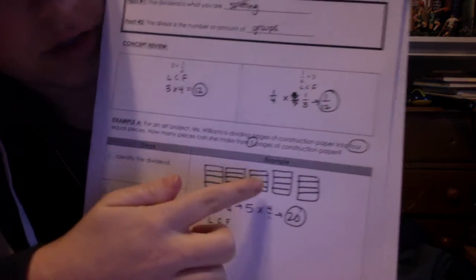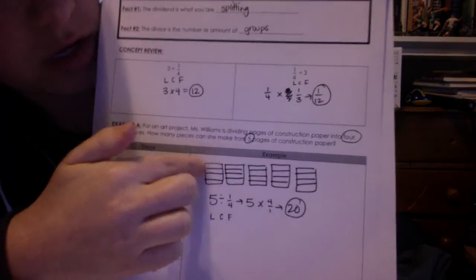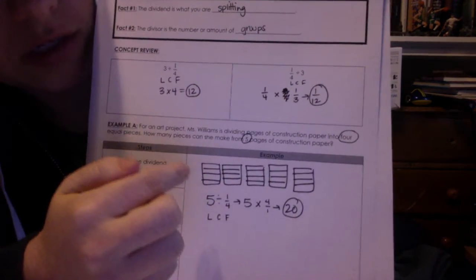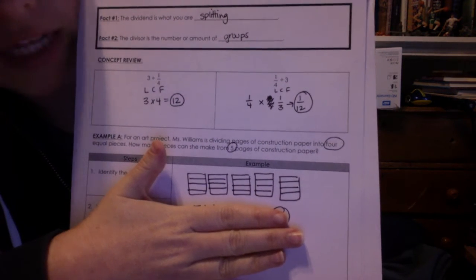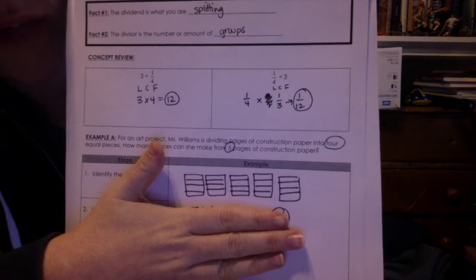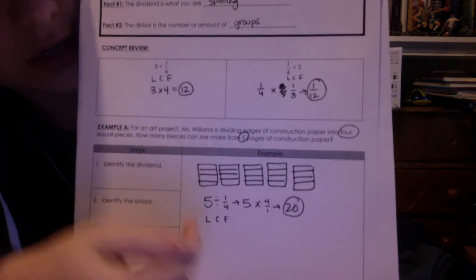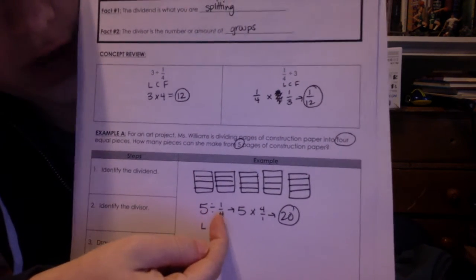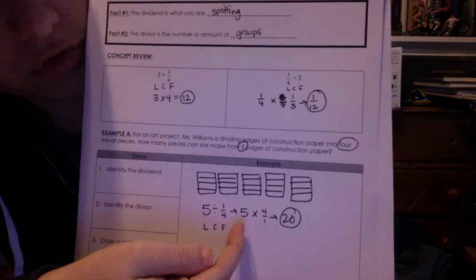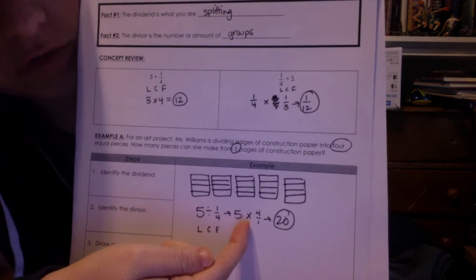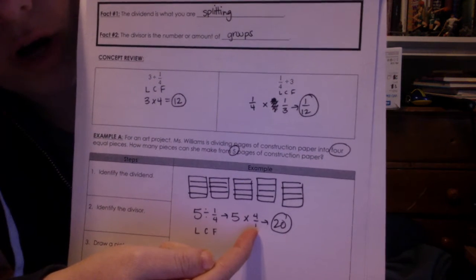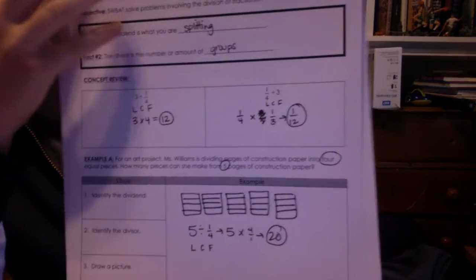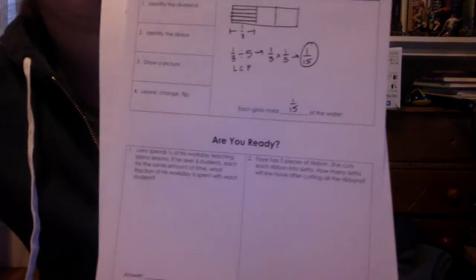Look at my picture. Here's the 5 pieces of construction paper. Each one is cut into 4 equal pieces. So just thinking without even looking at leave, change, flip, you can see that there are 20 little strips of paper that Miss Williams can make. If you do want to see it as an equation, you start with 5 divided by 1/4. Leave, change, flip: leave the 5, change division to multiplication, and flip 1/4 to its reciprocal of 4. That will just give you 5 times 4 equals 20. You start with a whole number, you end with a whole number.